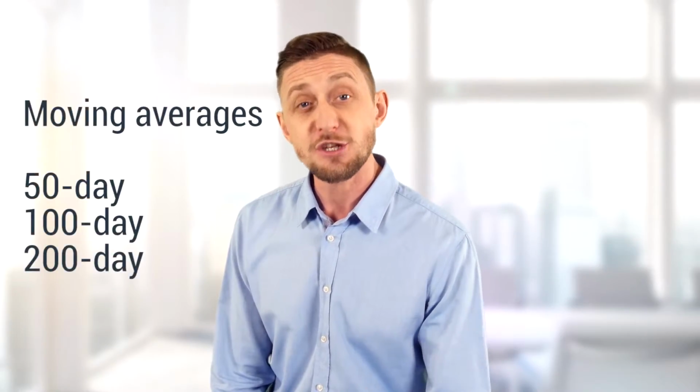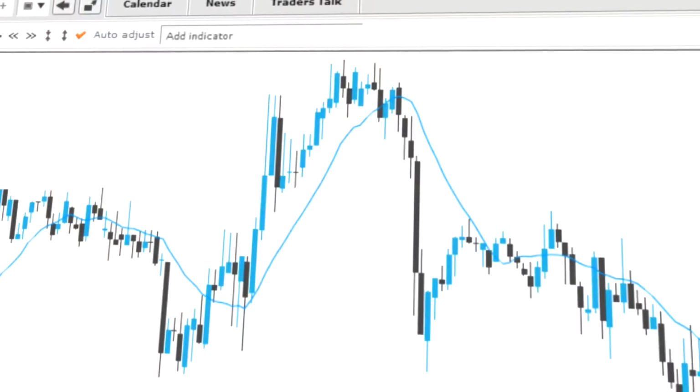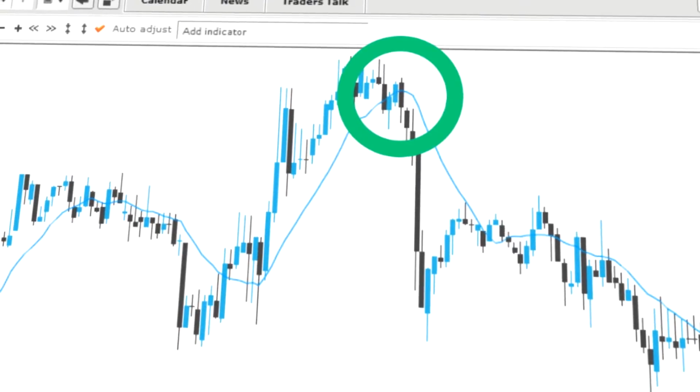For identifying significant long-term support and resistance levels and overall trends, the 50-day, 100-day, and 200-day moving averages are the most common. A basic trading signal on moving averages appears when prices cross the moving average. A sell signal is indicated when the asset's price crosses under the moving average. This suggests that the market price is losing momentum and is underperforming when compared to the moving average.